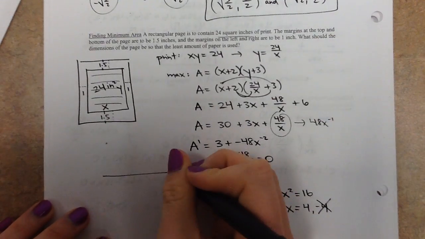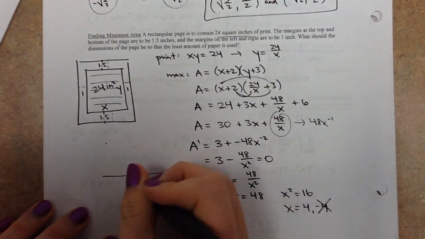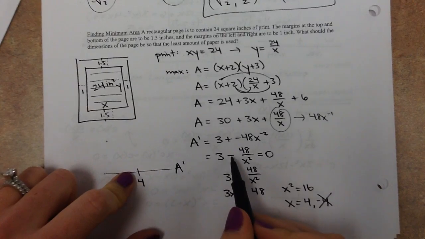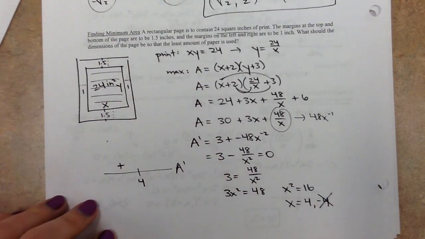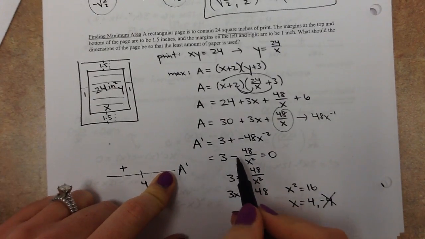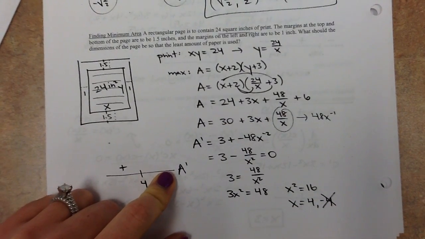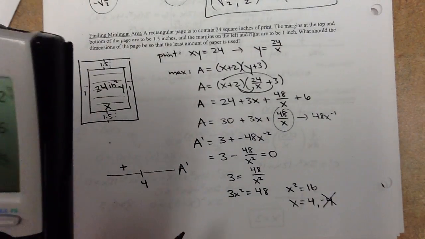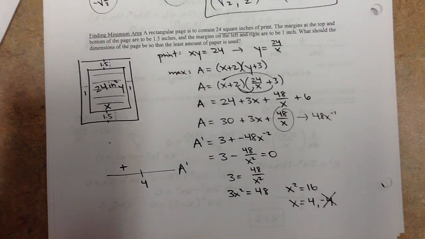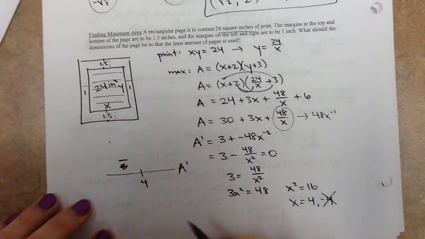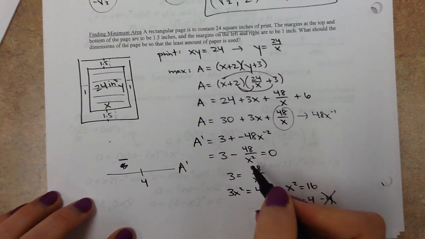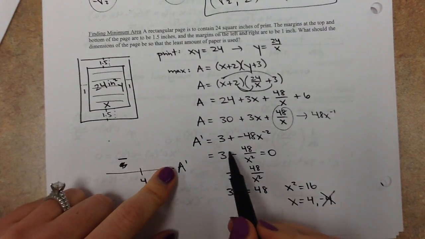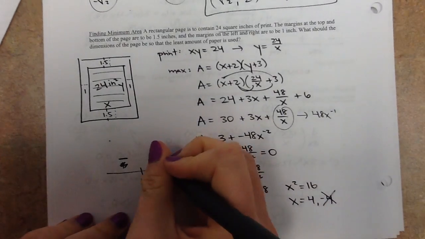We always want to set up a sign chart to make sure it actually is the type of value we want. And so we're looking at the 4 here. If I plug in something to the left, like maybe 2, 3 minus 48 over 2 squared comes out positive. If I plug in something bigger like 10, 3 minus 48 over 100, that would end up being positive as well. Hold on one second. So 3 minus 48. Oh no, I'm sorry. This side to the left would end up being negative because you would have like 3 minus 48 over 4 or something like that. And so that would be 3 minus 12. That would come out negative. If I plug in something like 10, I would have 3 minus 48 over 100. That would come out positive.